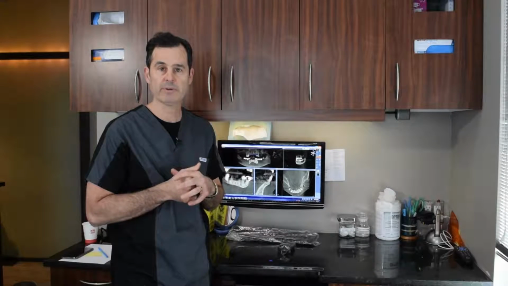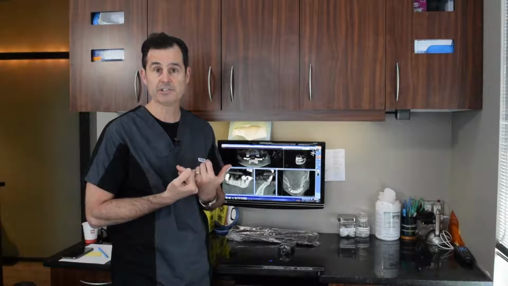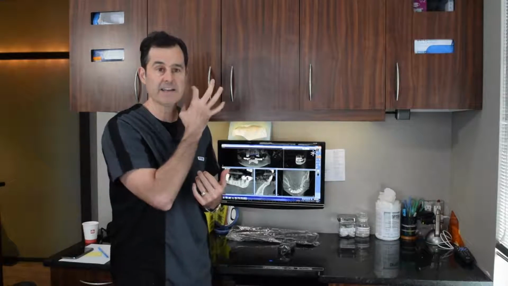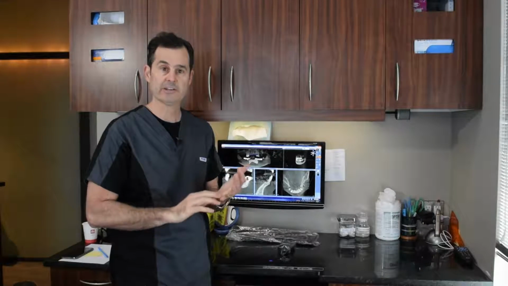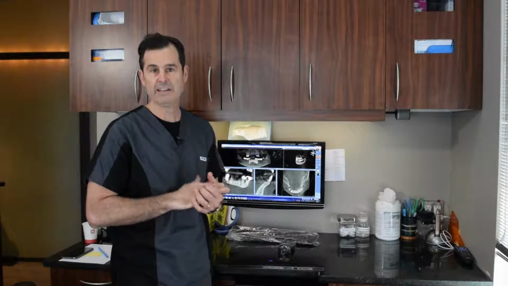And that's really important because in most of the radiographs that we take, all we get is a two-dimensional, very flat image. I can see the height, I can see the width, but I can't see the depth. And when we're trying to image certain structures like nerves, sinuses, the width of the bone, we really need that third dimension.